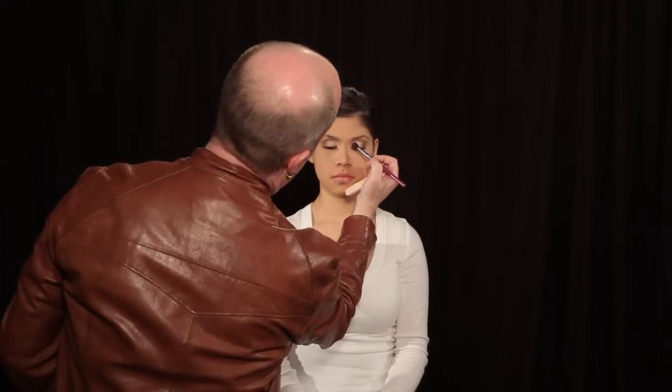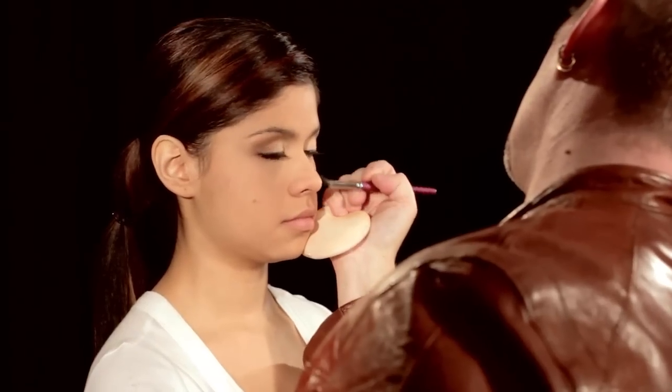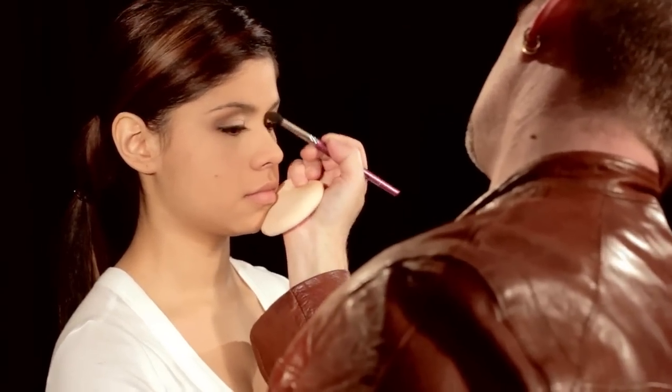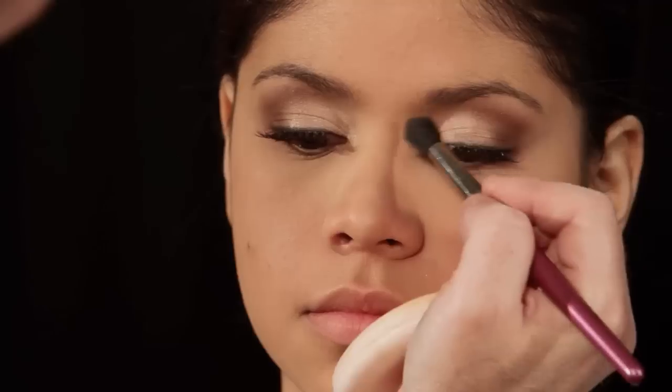I'm going to take some bronzer, my number 11 brush, and I'm going to contour her nose. And it's really important that you bring it up into the brow.